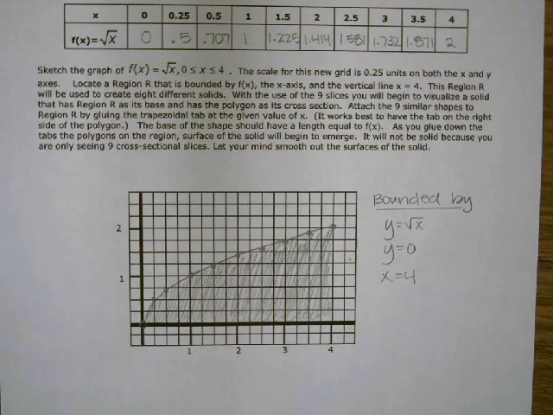And the cross sections aren't necessarily going to just be circles or just be washers. The cross sections could be triangles, equilateral triangles, isosceles triangles, right triangles. We could have squares, we could have rectangles, we could have hexagons, we could have pentagons. We're going to have all sorts of different cross sections that we can use.